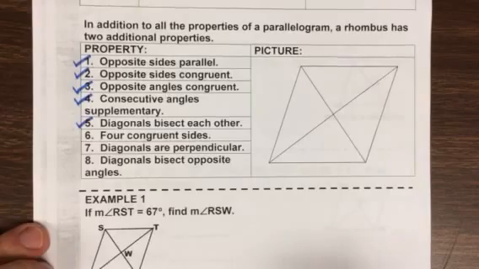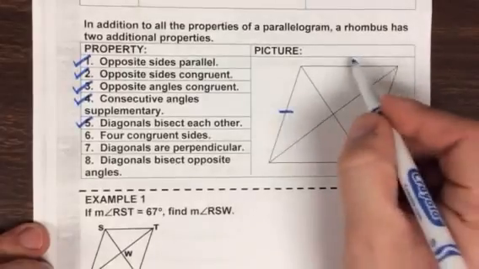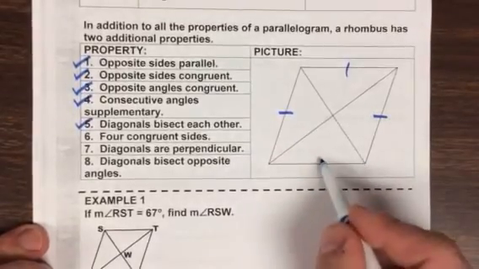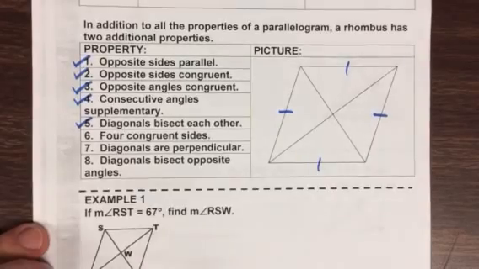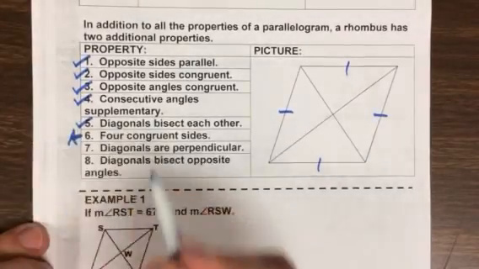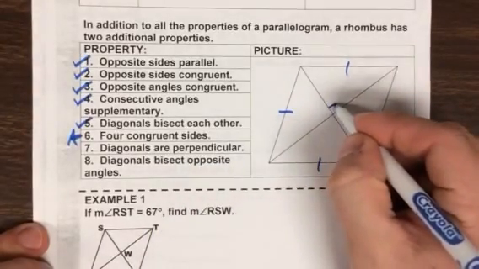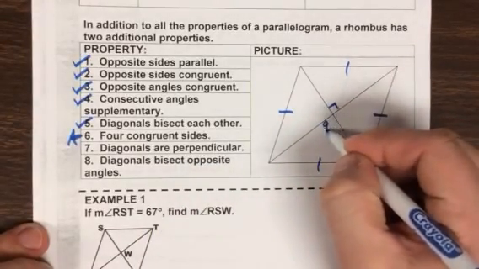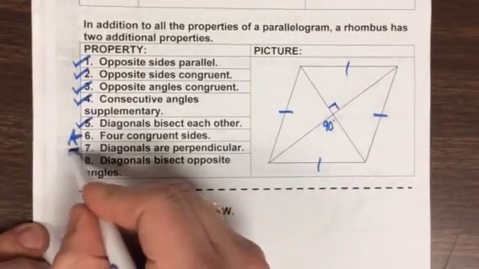Now, here's where things change a little bit. All four sides are congruent. So I'm going to go ahead and mark the changes. Now I know that all four sides are congruent. It used to be that opposite sides were congruent. Now all four are, so this is new. Number 7, diagonals are perpendicular. What that means is that these now meet at 90-degree angles. So that's a new piece for us.